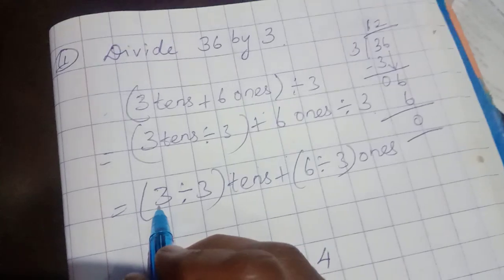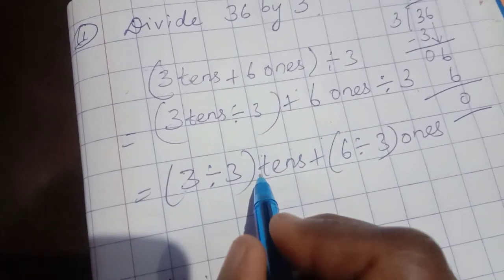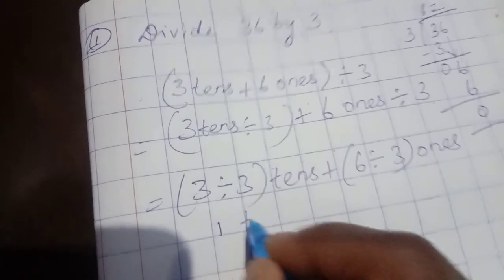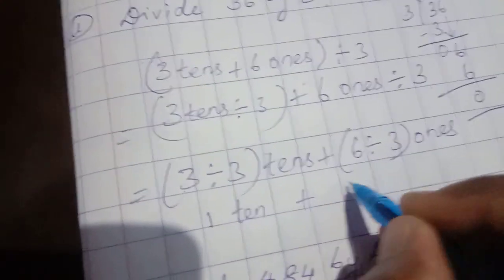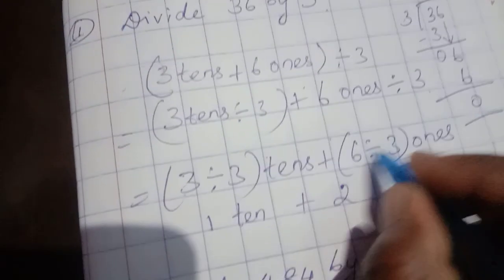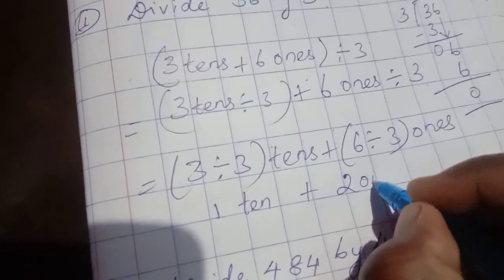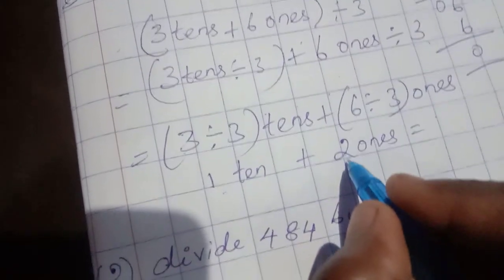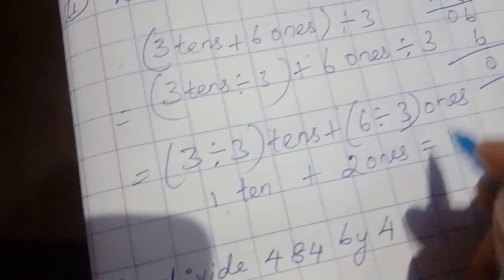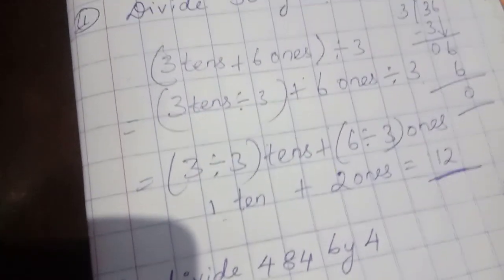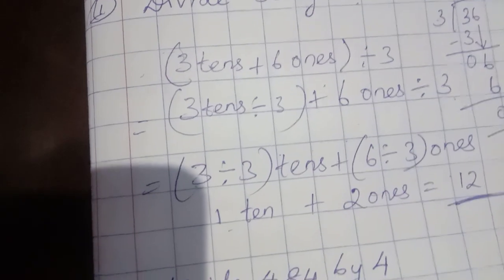So 3 one time you can divide. Okay, 10 plus 6 divided by 3, 2 3s are 6, no? So 2 ones. So the answer is 10 plus 2, 12, no? So the same answer we got, no? 12. Okay, this is the way also we can use it.